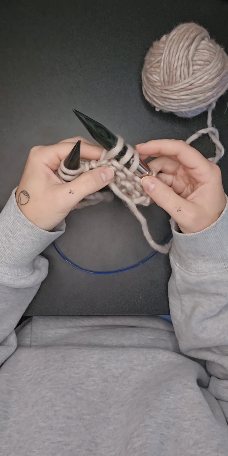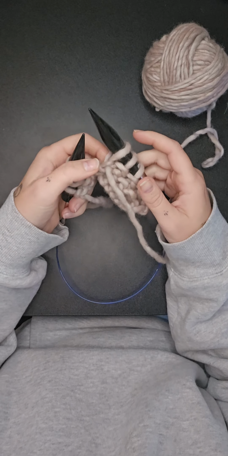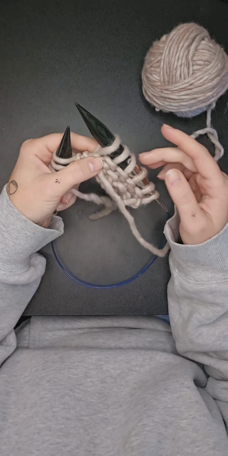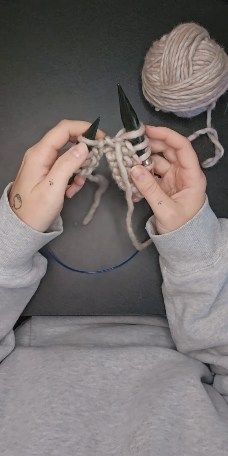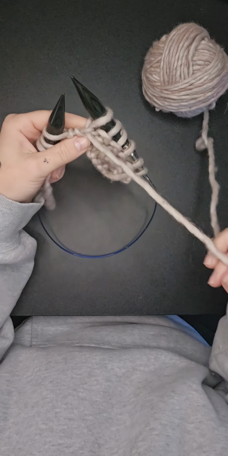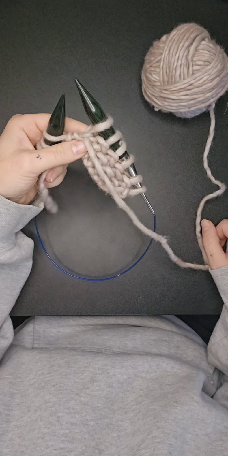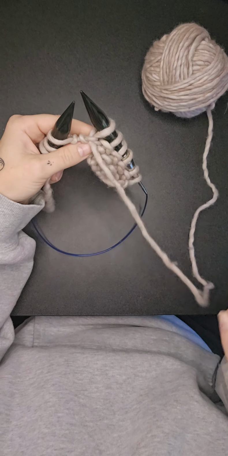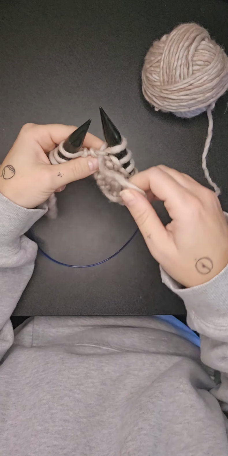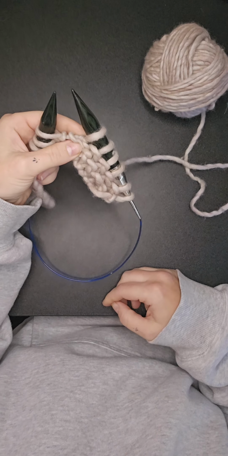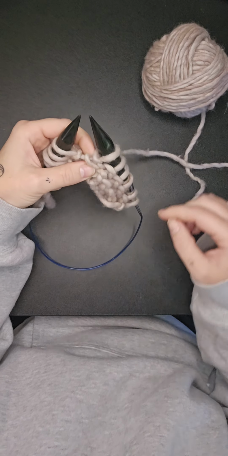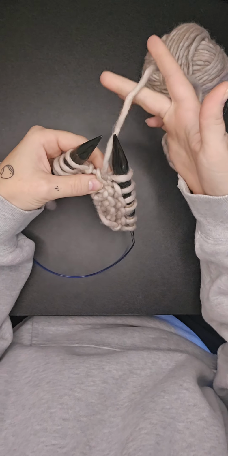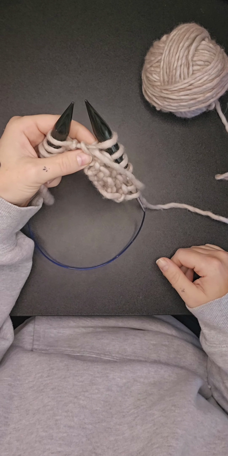So if you're like, I can't quite tell the difference between the bumps and the little triangles or diamonds, whatever we want to call them, then just pay attention to how your yarn is sitting. If it's sitting comfortably in the front, you've just done a purl stitch. If it sits comfortably in the back, then you've just done a knit stitch. And you'll know, because you'll just pick it up and be like, oh, it wants to go to the front.